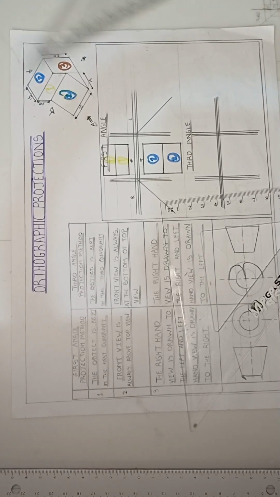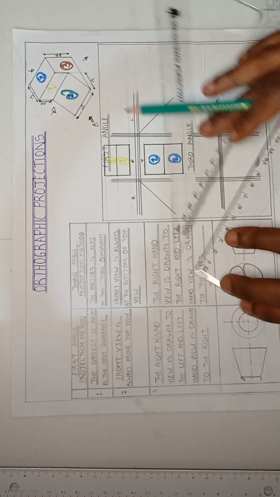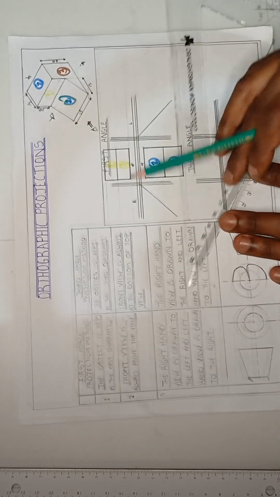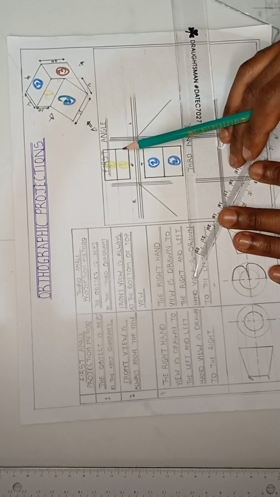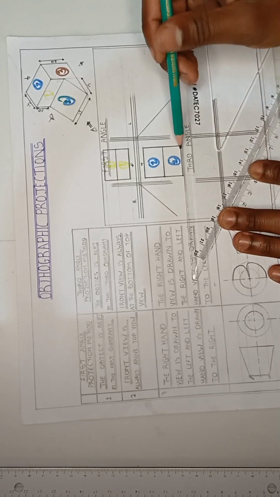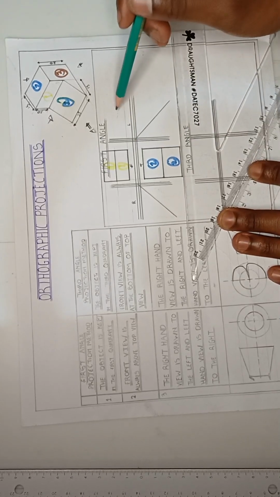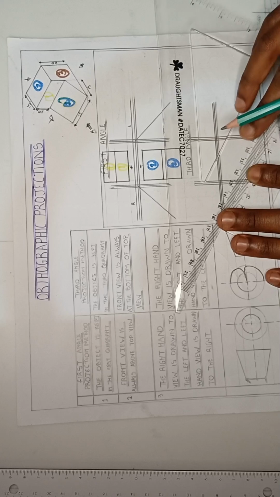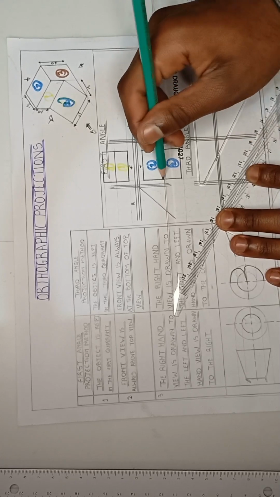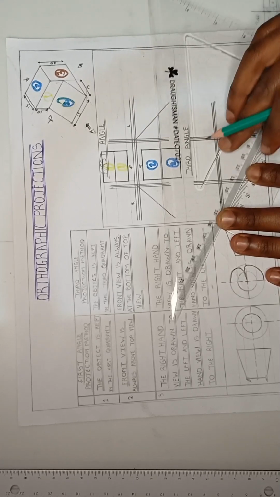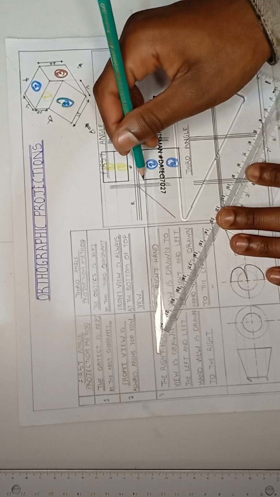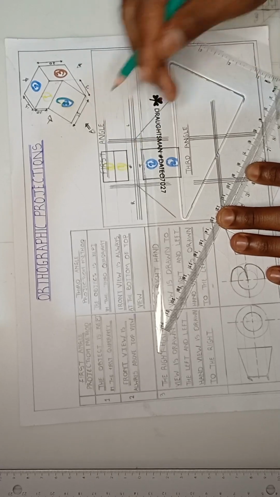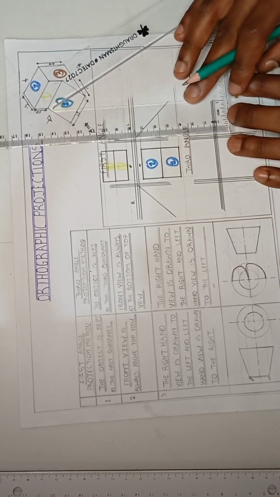And then moving to our right and left view, we will need to project these measurements to our 45-degree angle. We will draw our top view, our left view. So we just need to project your lines horizontally, to the right side, because our left we are drawing on the right side.